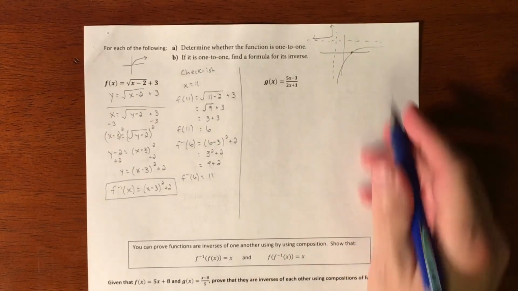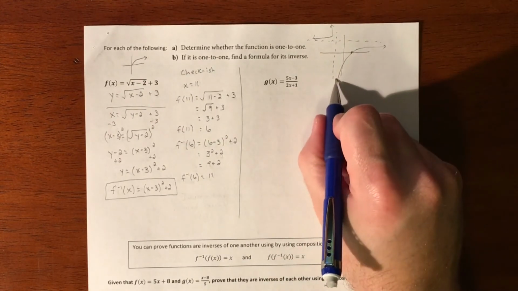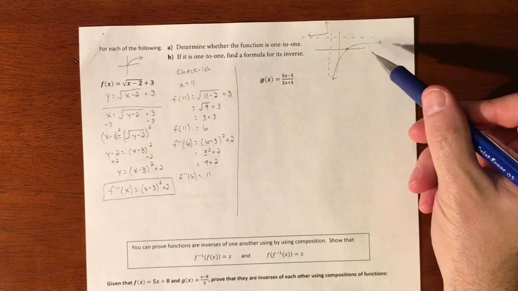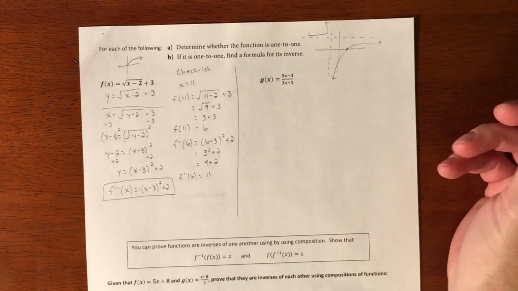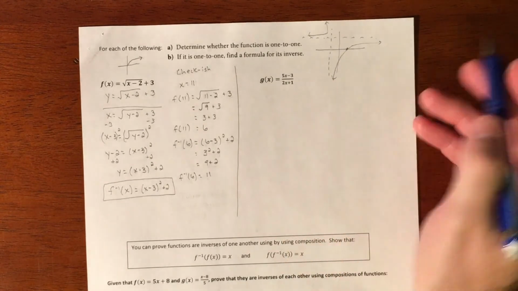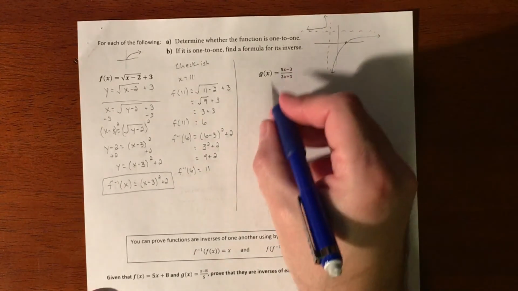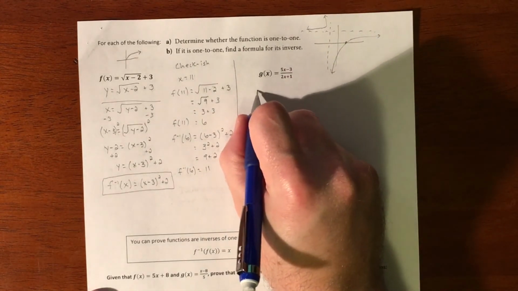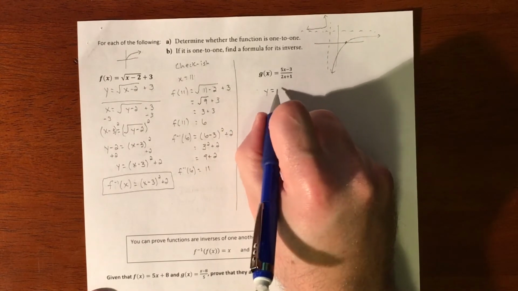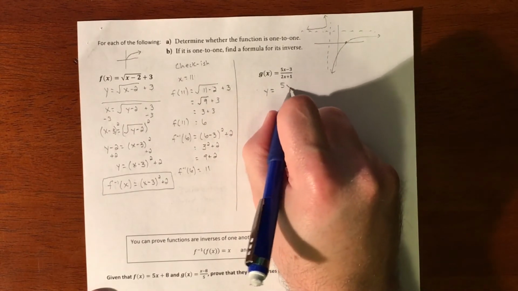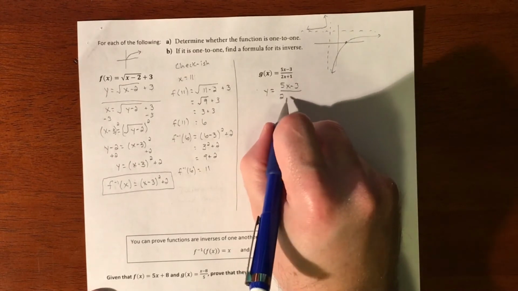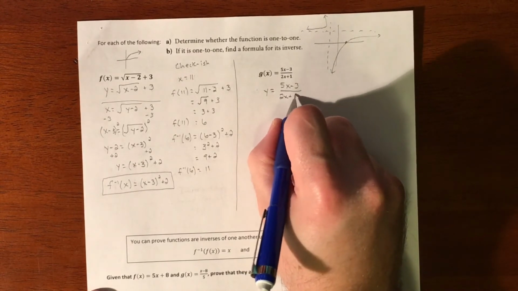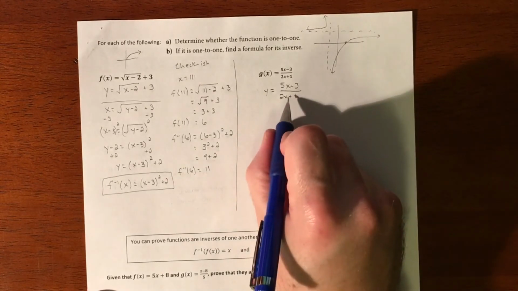All right, and I don't really care that specifically. I just really need to make sure that it's a 1-to-1, so it passes a vertical line test, or it passes a horizontal line test, which it does. Perfect. So let's figure out what our inverse is. Now this one's tricky, and this one just needs a little bit of exposure, and then there's pretty much the same process every single time after this.